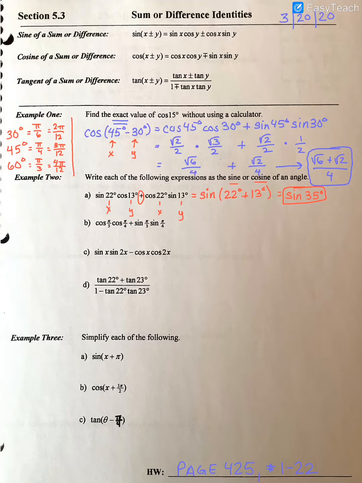I think after all the solving and proving and simplifying we've done lately, I hope you're finding this lesson a little bit easier than some of these others we've done. I'm hoping.